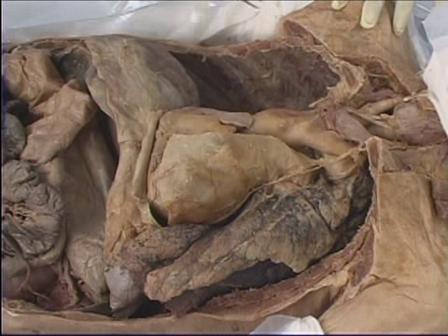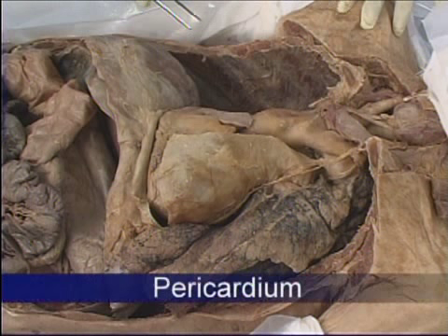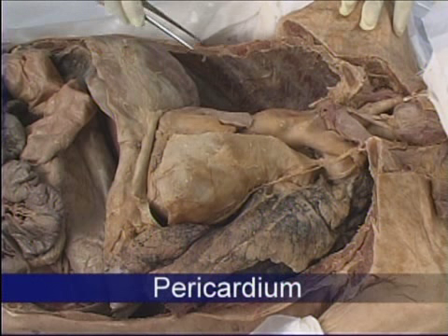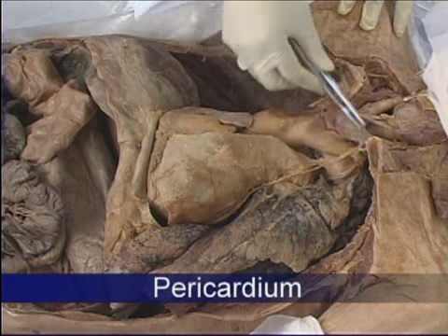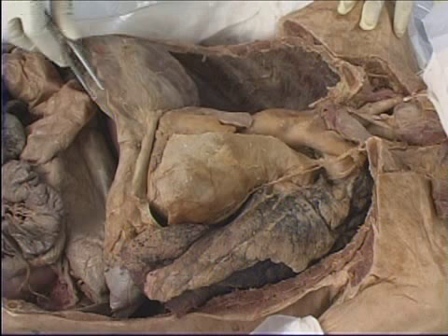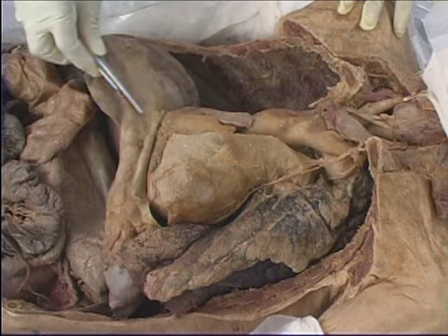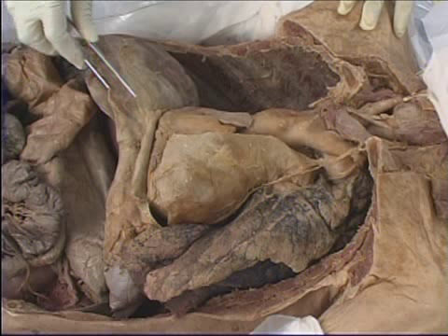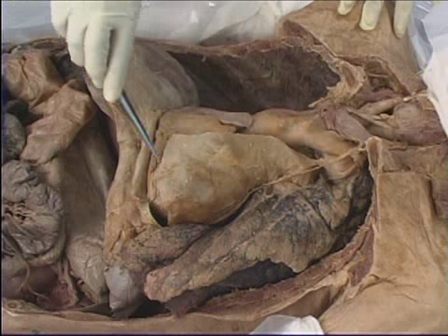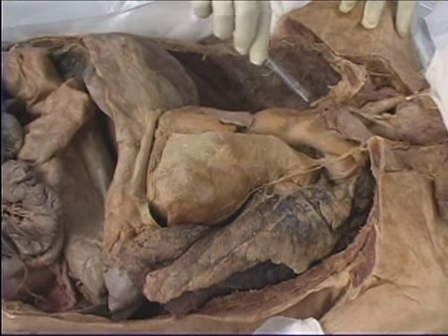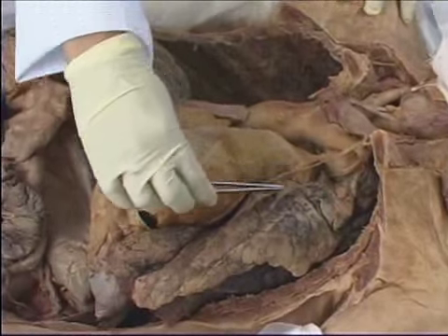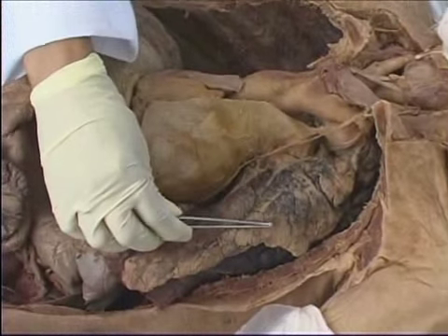So on this prosection, I am going to show you the different layers of pericardium. This is the superior end of the body, this is the diaphragm, so this is the lower end of the thoracic cavity. We are looking at the heart in position with its blood vessels, and the left lung has been reflected to the side.